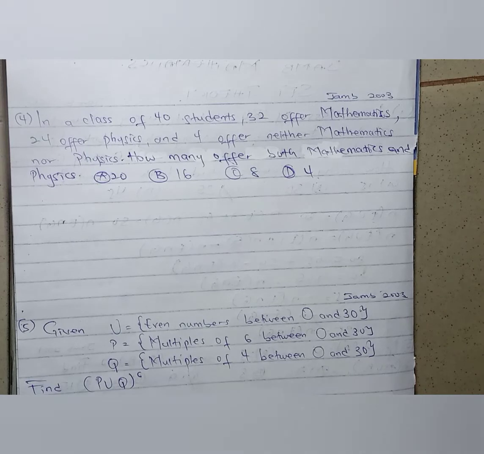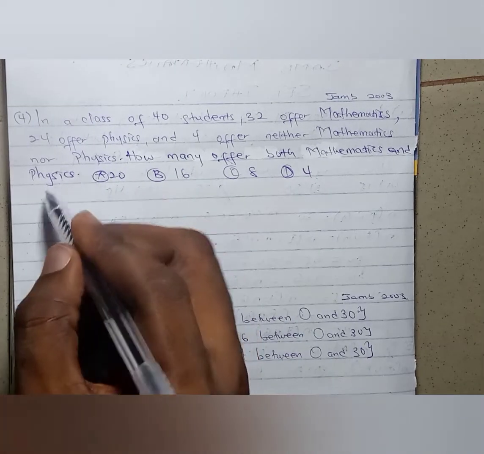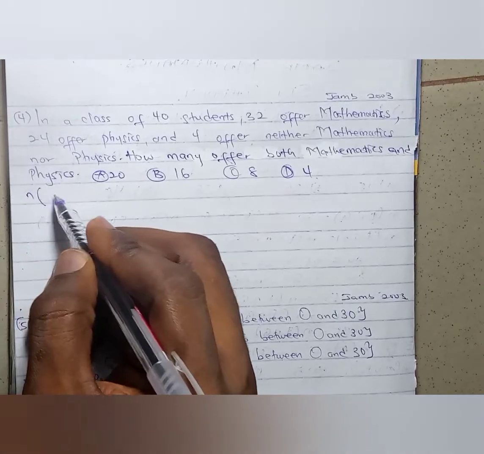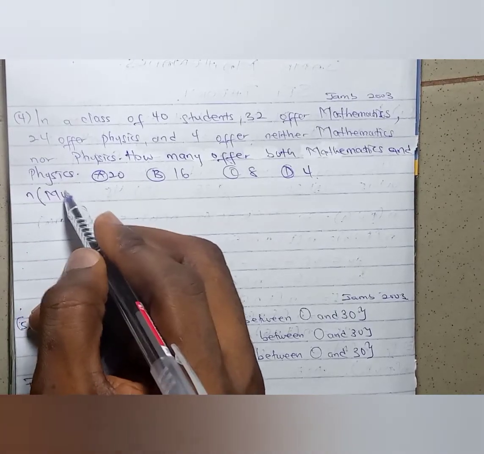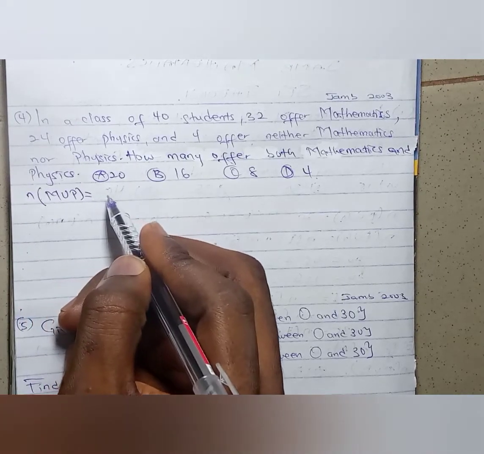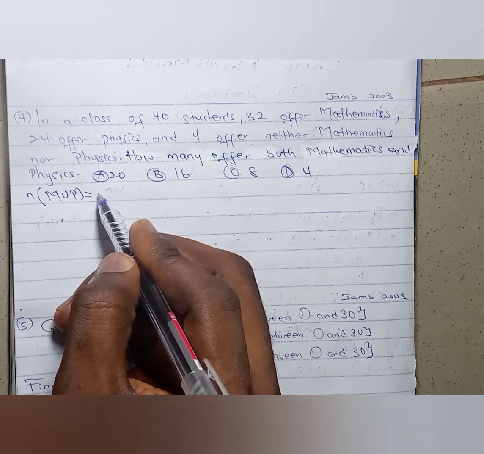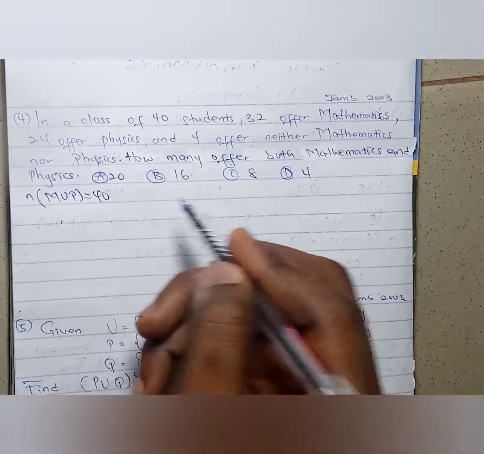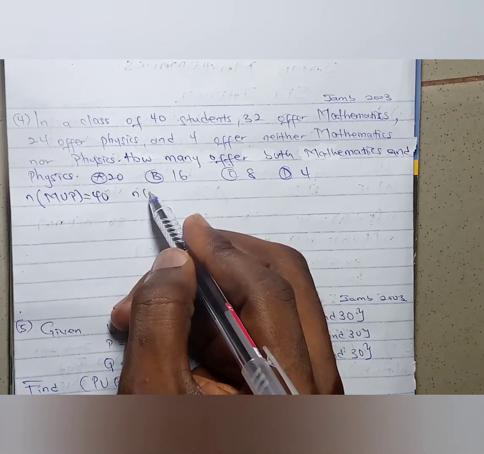Question 4. In a class of 40 students, 32 offer mathematics, 24 offer physics, 4 offer neither mathematics nor physics. How many offer both mathematics and physics? In this question, they are asking you to find the intersection between mathematics and physics. So let's apply the formula. So n of mathematics union physics, which is the universal set. The universal set here is 40. And the number of students that study mathematics is what?